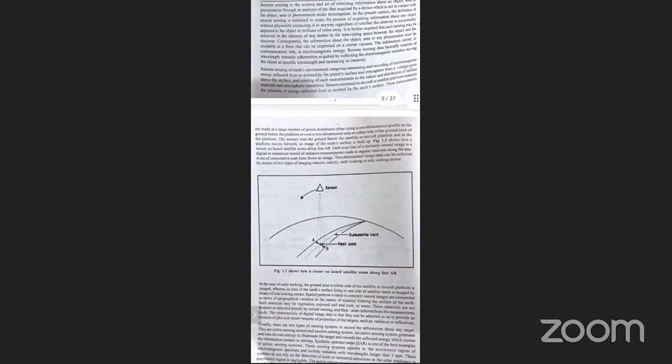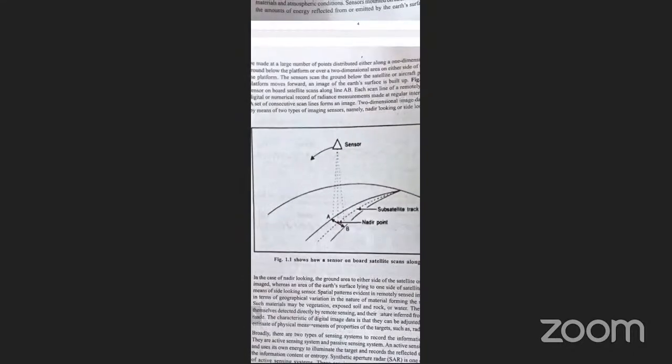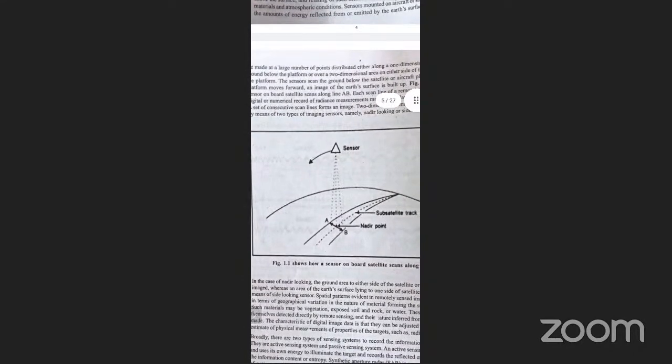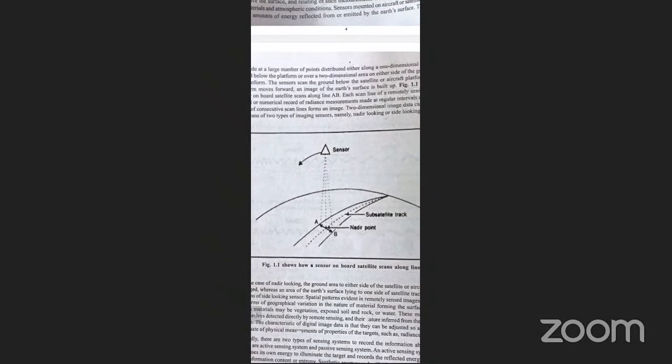You see here the platform, virtually the sensors, in a triangle shape, which are moving and releasing waves onto the surface. The middle one indicates the satellite sub-satellite track, and A and B show the distance between the objects, and then the internal angle is another point it shows.